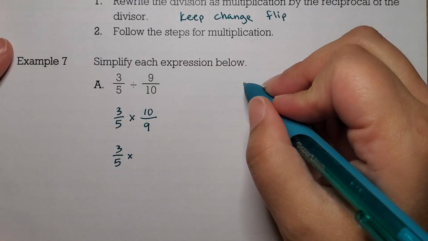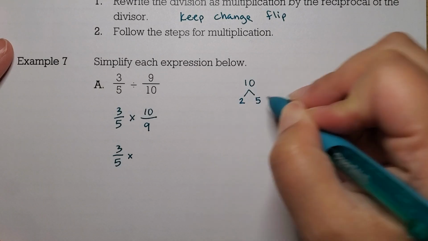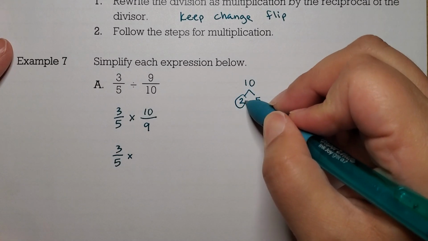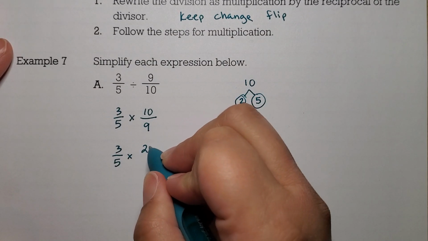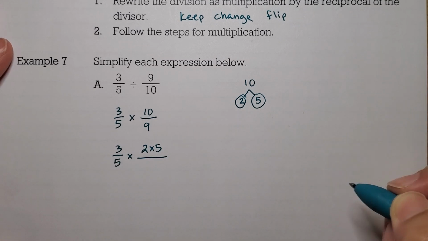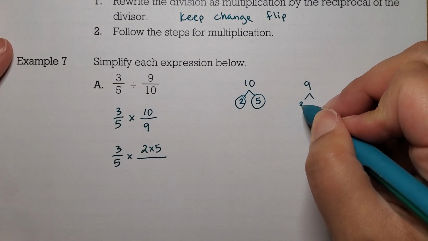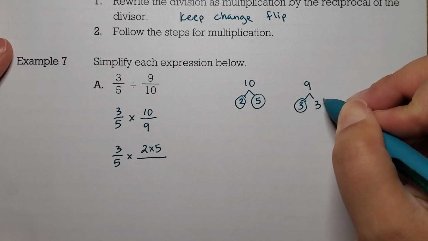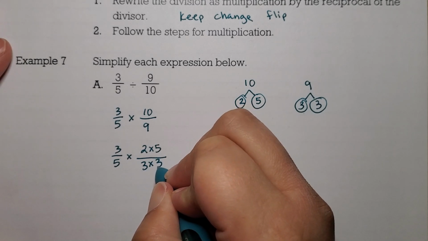For 10, if I wanted to make a factor tree, it would just break down into 2 and 5. And both of those numbers are prime. So 10 is going to become 2 times 5. And for 9, that's going to split into 3 times 3. And 3 is prime. So we have our 3 times 3.